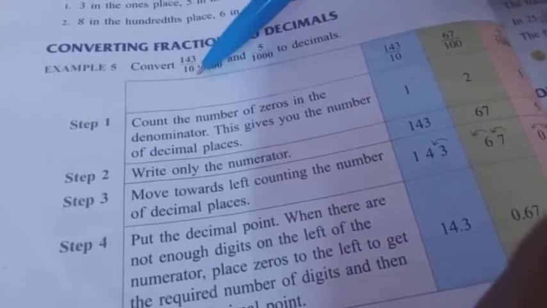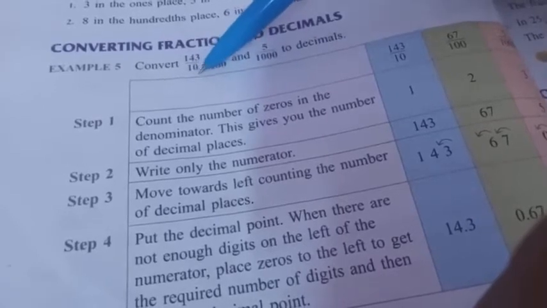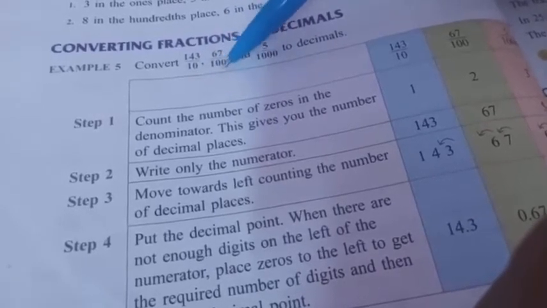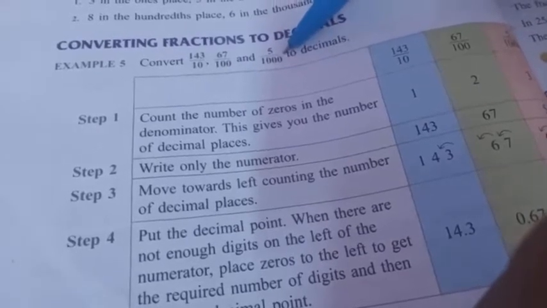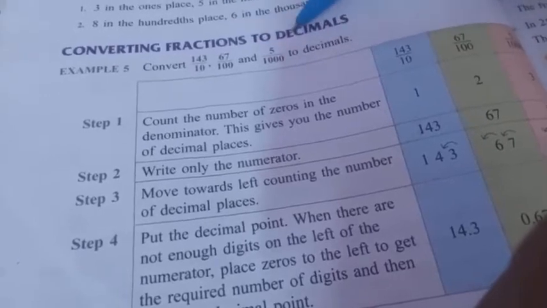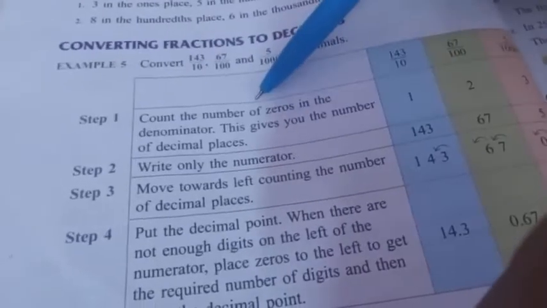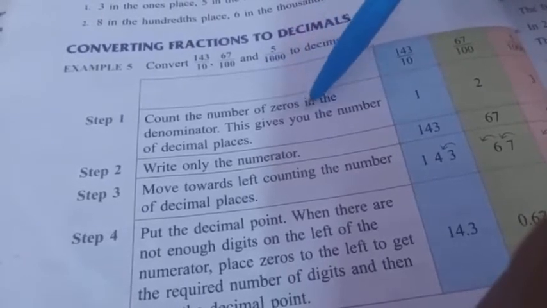Here in the denominator, remember how many zeros are there. For 10, 1 zero. For 100, 2 zeros. For 1000, 3 zeros. That you need to remember when you convert from fraction to decimals. Okay, step number 1: what we have to remember? We have to count the zeros.